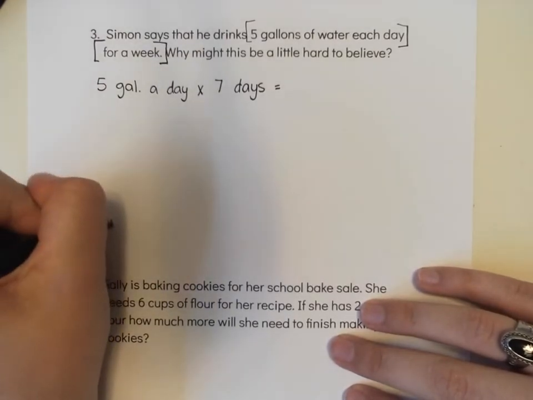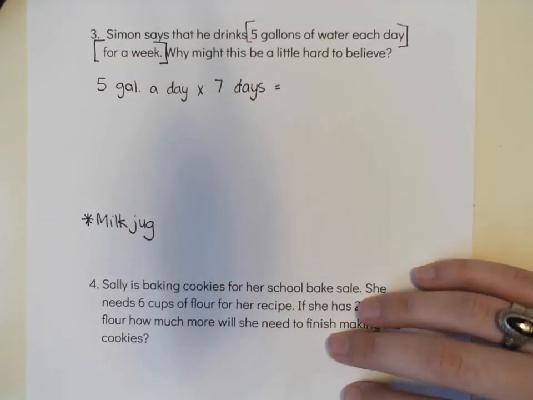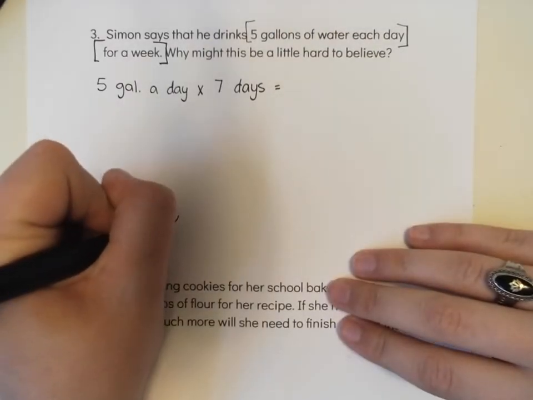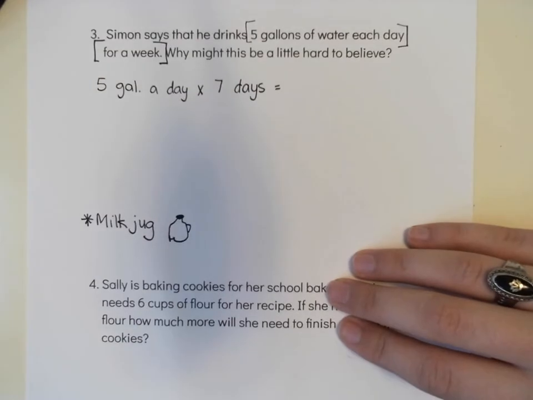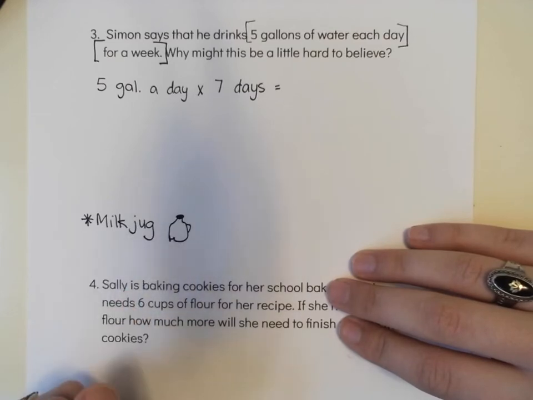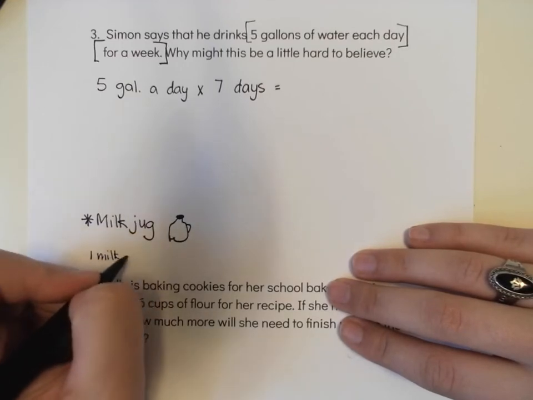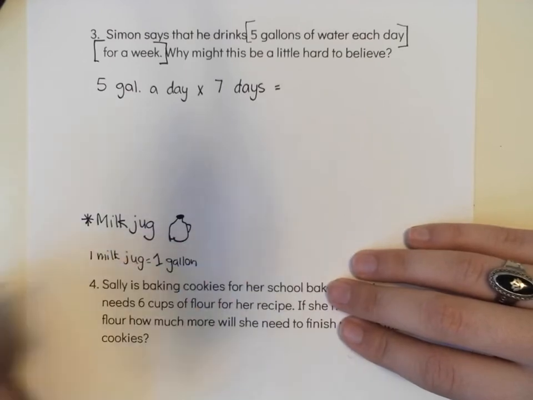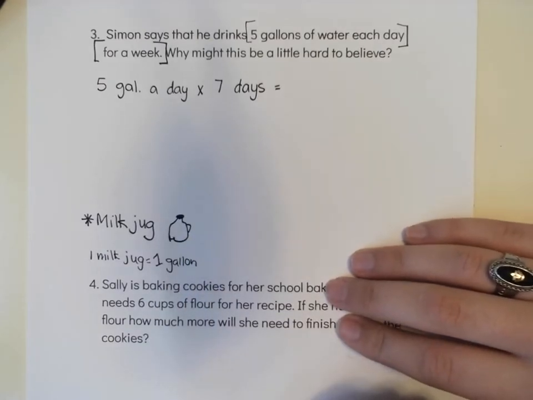about a milk jug. Now, we've all seen this. It's a little plastic container that your milk comes in, has a handle on it, a red or blue cap on the top, right? Looks kind of like this, right? A milk jug is a gallon of milk, okay? So 1 milk jug is 1 gallon of milk. So what they're saying is that he drank 5 gallons of milk each day, okay?